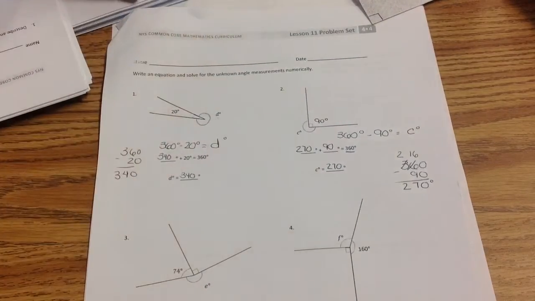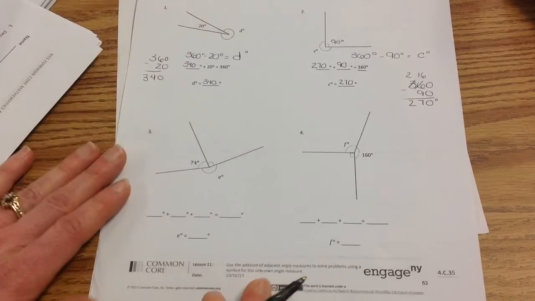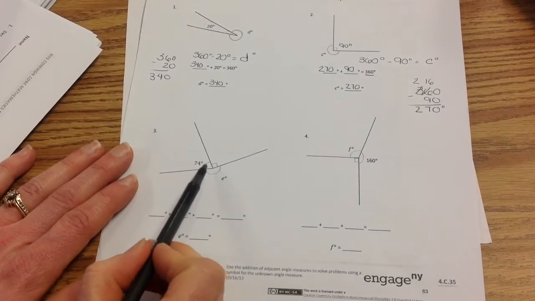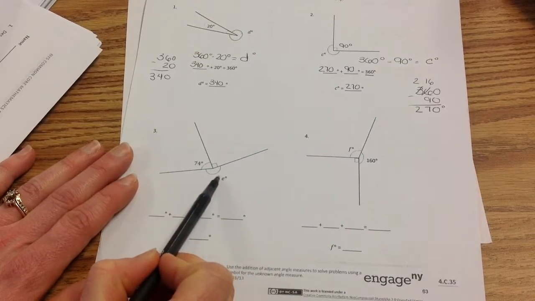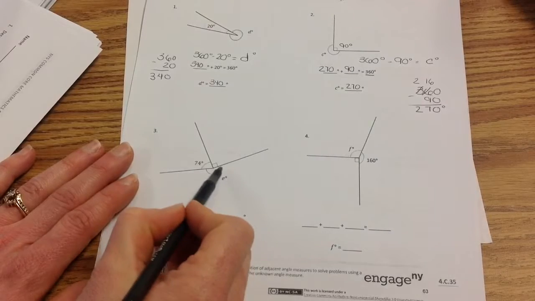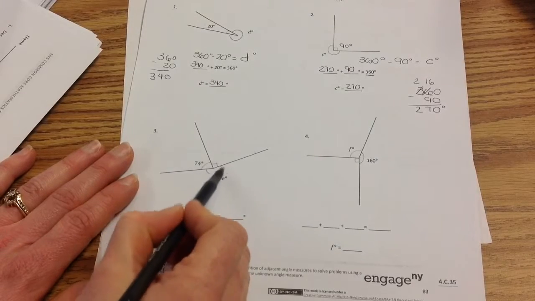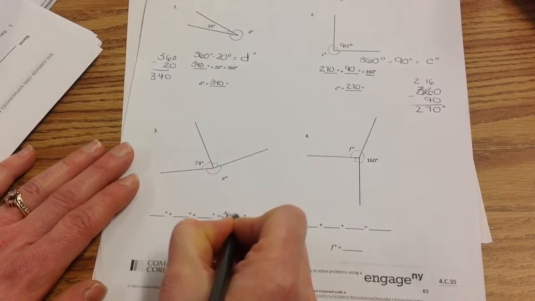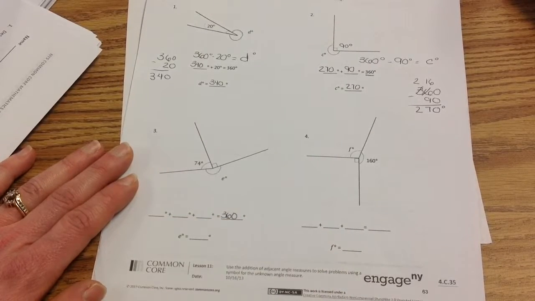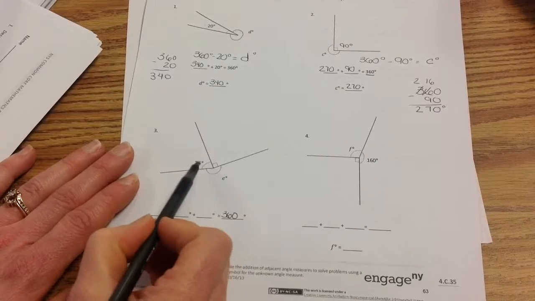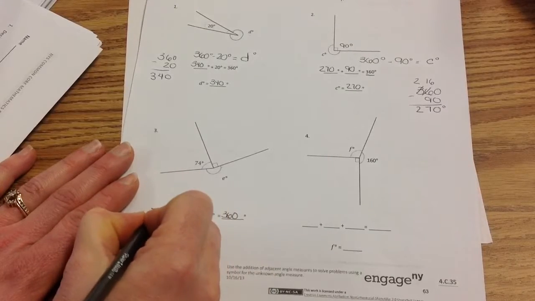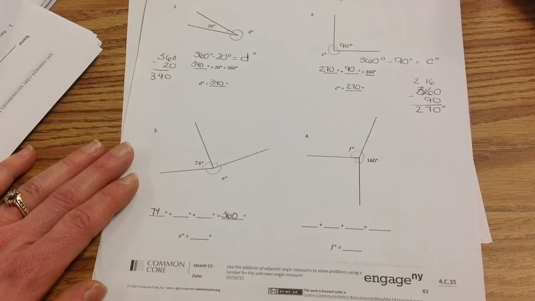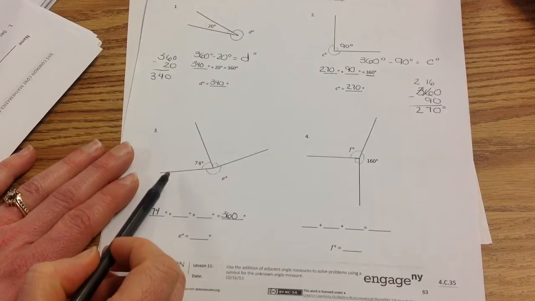Let's get a little more complicated. Down here, we have 3 angles. It looks a little tougher, but remember, we're looking at the whole circle, which is how much? Hope you said 360 degrees. So we're going to put that as our total. Then we've been given 74 degrees, so let's write that down. But what else have we been given?